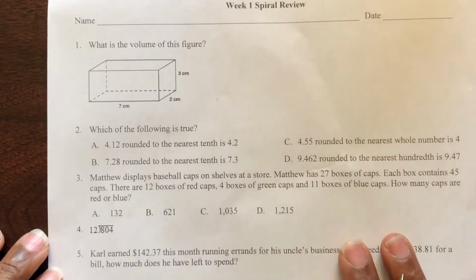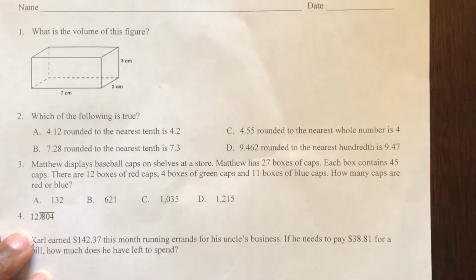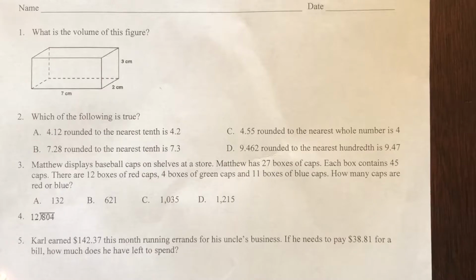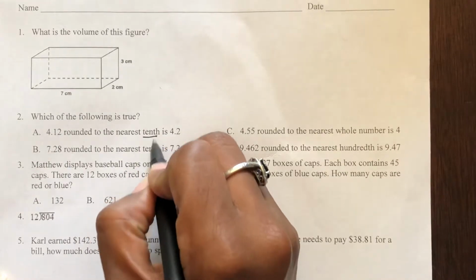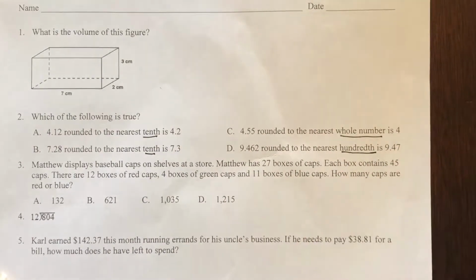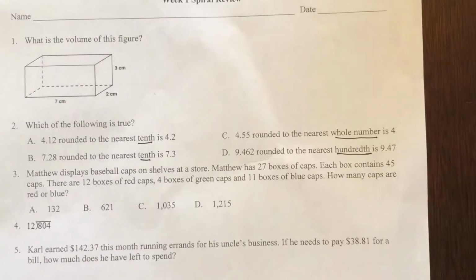So question 2 says, which of the following is true? A, 4.12 rounded to the nearest tenth is 4.2. B, 7.28 rounded to the nearest tenth is 7.3. C, 4.55 rounded to the nearest whole number is 4, or D, 9.462 rounded to the nearest hundredth is 9.47. And what you want to do is look and see what each one is asking you to round to. And so A is asking us to round 4.12 to the nearest tenth. So I'm going to work that out.